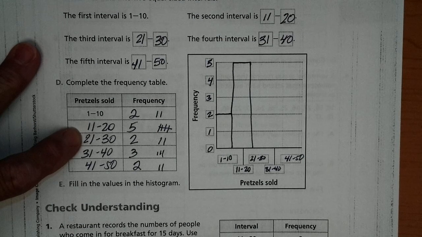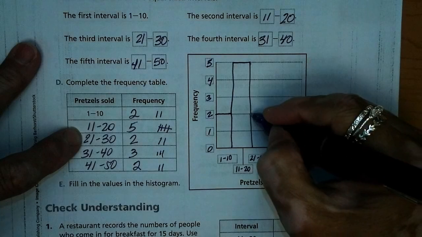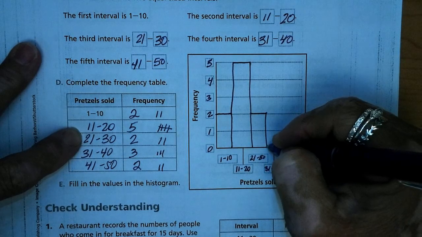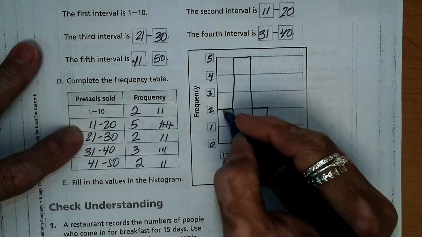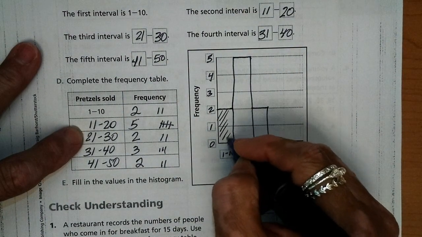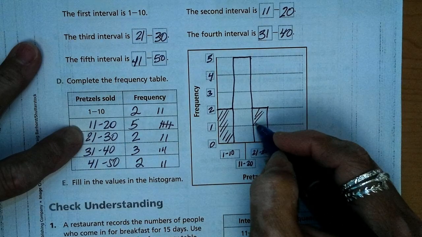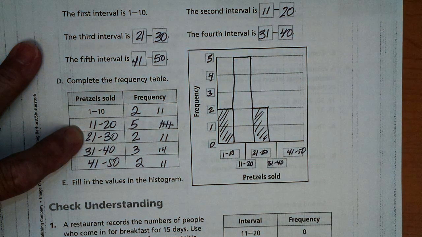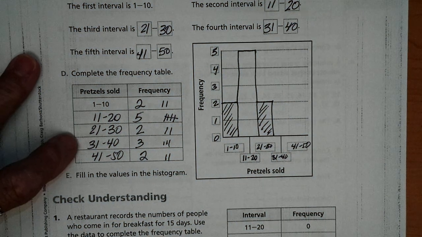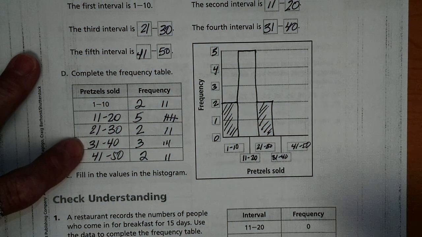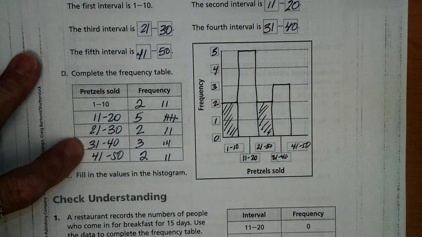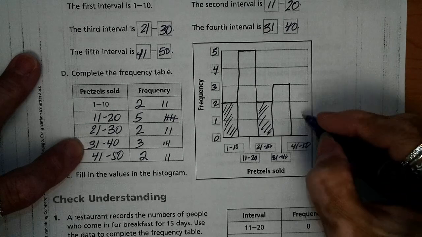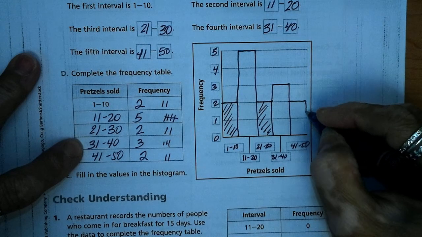All right, and then 21 to 30 is 2, so it's going to go back to here. And if you want to color them in, guys, you can. It doesn't really matter which, so you can see the difference. And then 3. So go up from here, over and down. And then the last one is at 2 again.